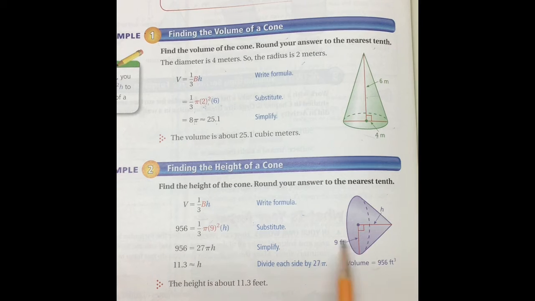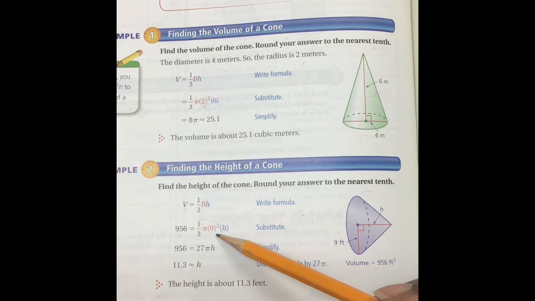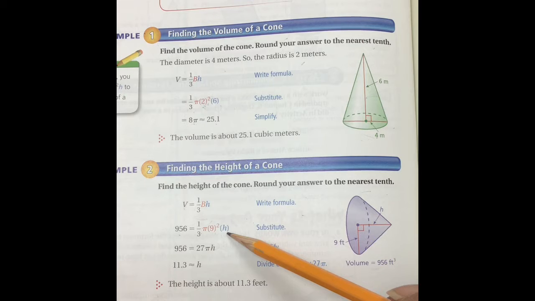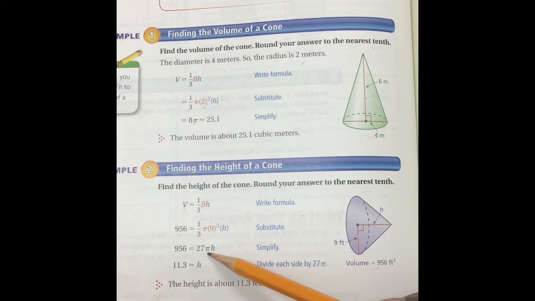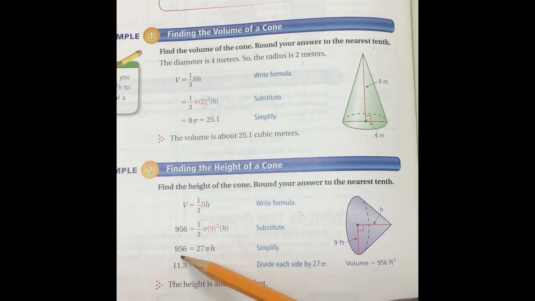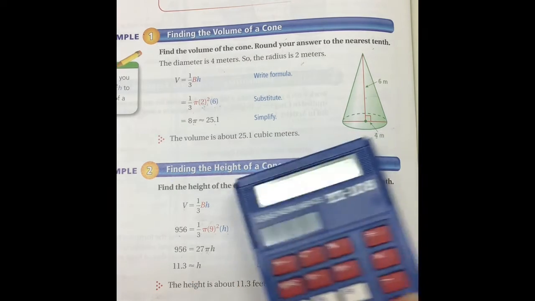Let's move on to this particular shape here. It says find the height of the cone, rounded to the nearest tenth. Here they gave us a volume, a formula, and our radius, and we need to find our height. So this was 9 squared, which was 81. A third of it is 27 pi times h. At this point we would need to say 27 times 3.14. Then divide it out, doing the multiplicative inverse on this side and on this side to get h. Let's take a look at how that looks.